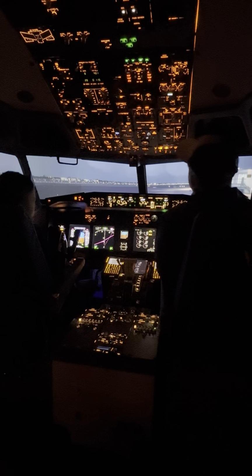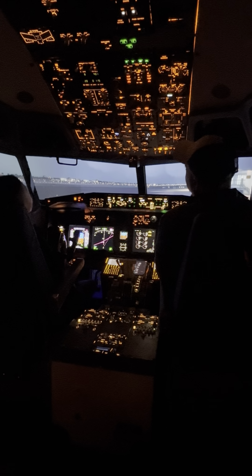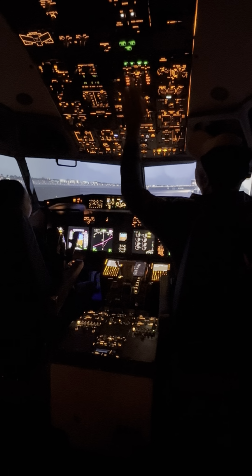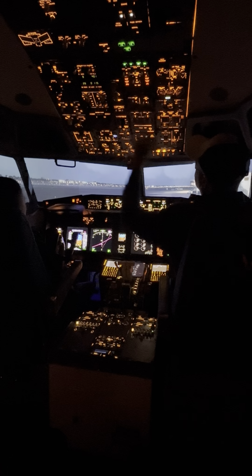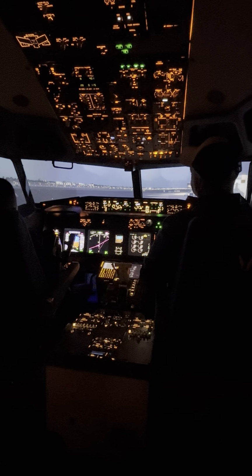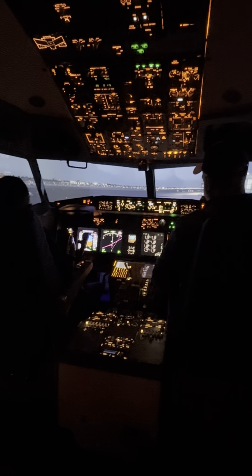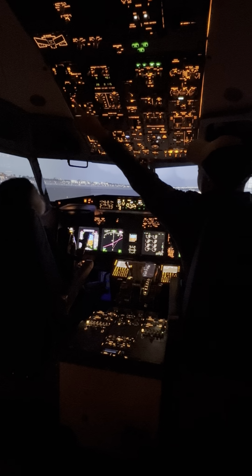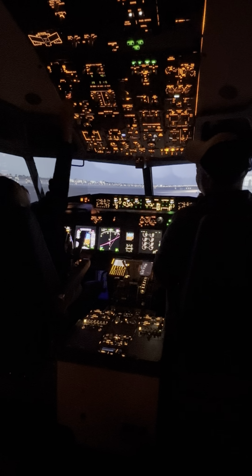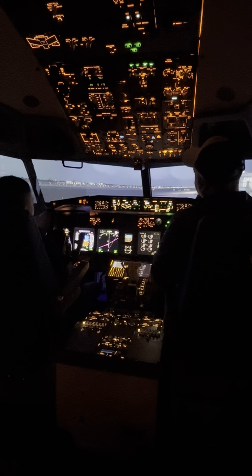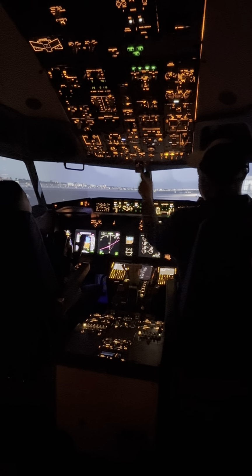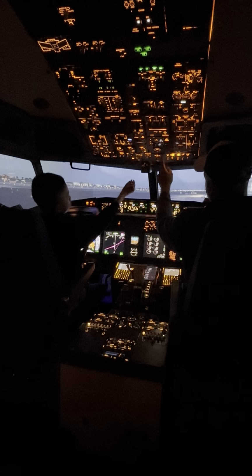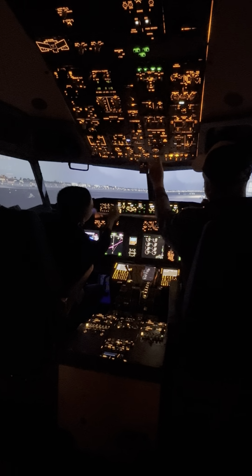Okay. Stroke. Could you reach these or no? I'll do it. I can't reach them. I'm going to turn the probe heat on. Okay. Push that switch forward, your yaw dampener. Perfect. Okay, put this on continuous. That on continuous. Switch over.